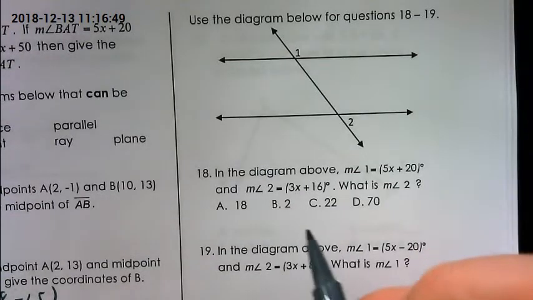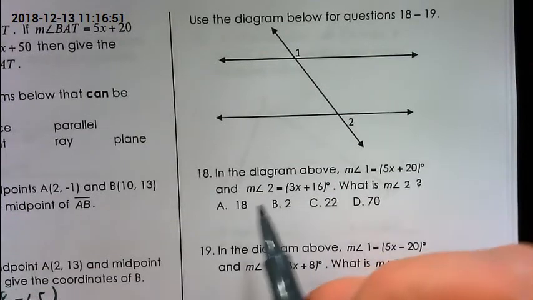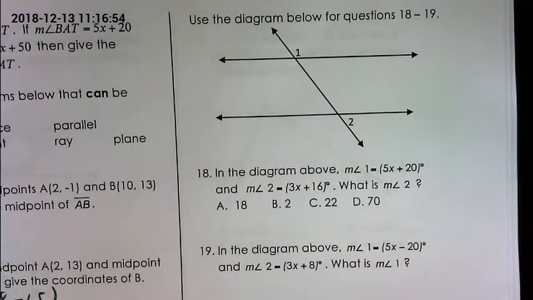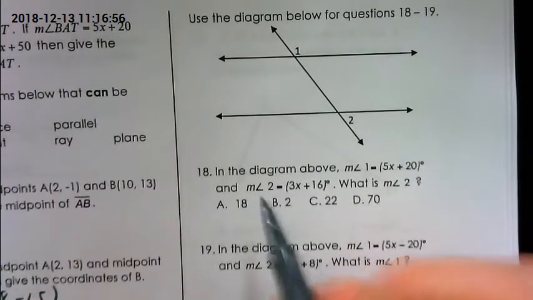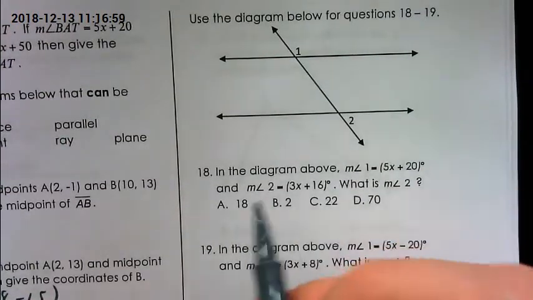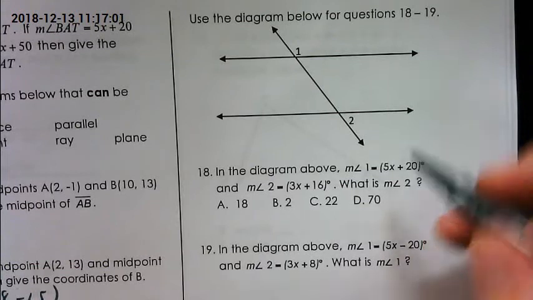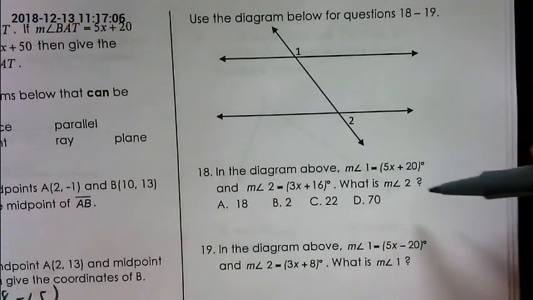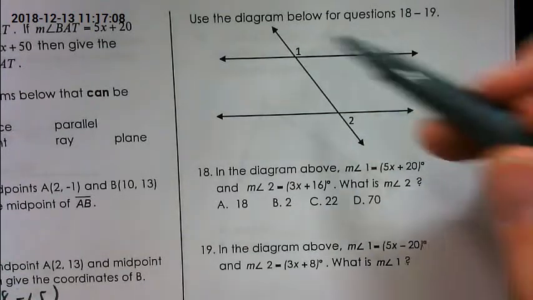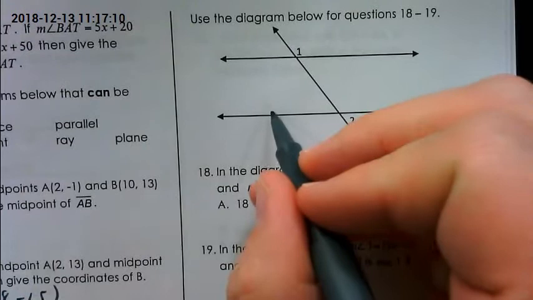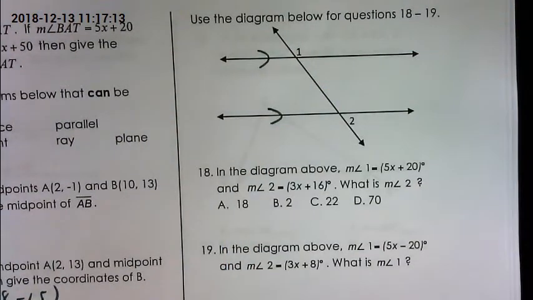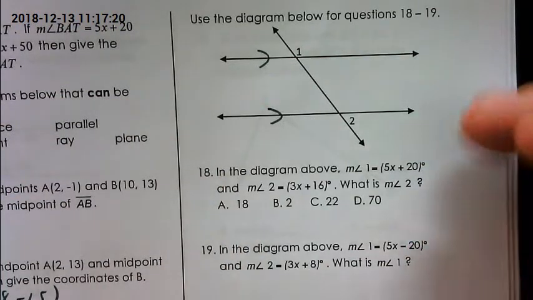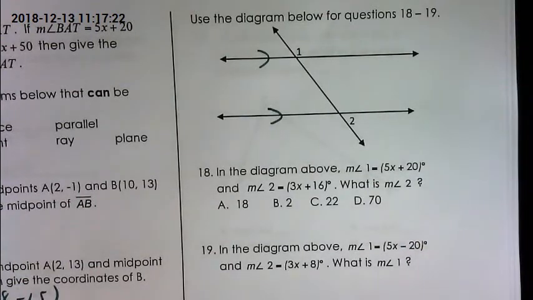So 18, there were a lot of people that got that one right, but 19, a lot of people got it wrong. So on 18, let's see. In the diagram above, if angle 1 is that and angle 2 is that, what is the measure of angle 2? Well, 1 and 2, they are not congruent here. Remember, when we have parallel lines, which they should have told us on there that these are parallel. We probably shouldn't assume that. But that's the only way we can answer these questions, if those are parallel lines.